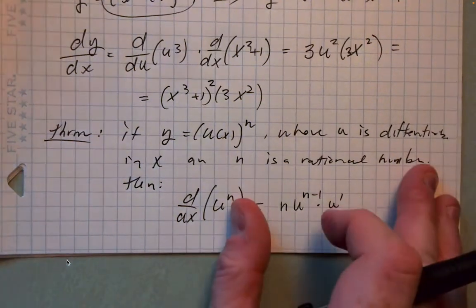Okay. So this approach is, you know, like a literal application of the chain rule. But many find that it's a useful shortcut for functions like this. So it's very common. Okay.